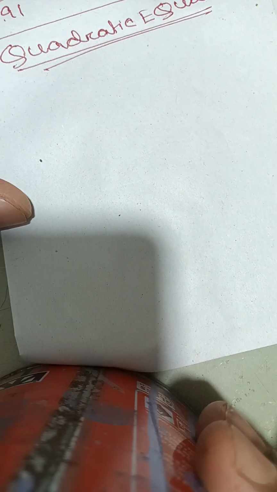Today I am going to do more quadratic equations and how to solve them. I have shown you some questions, and now more questions which are quite different from each other.